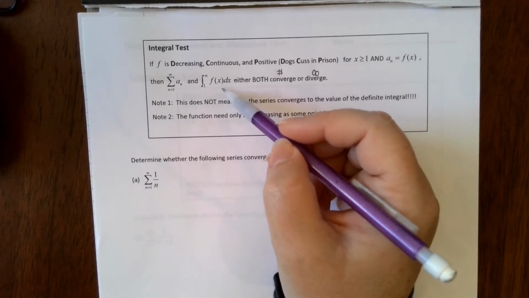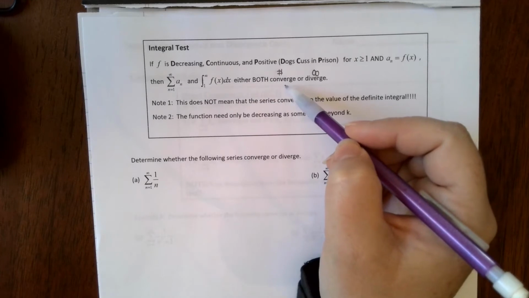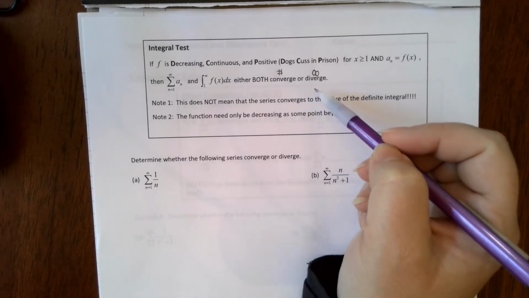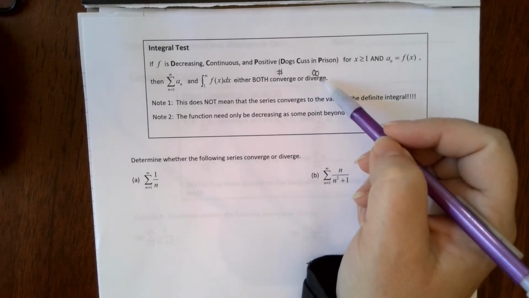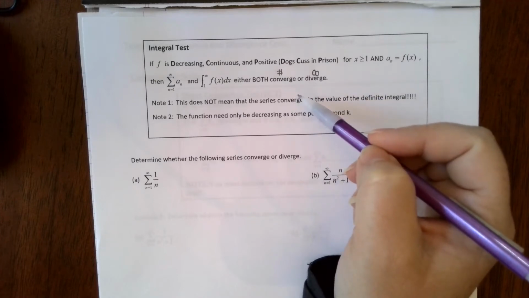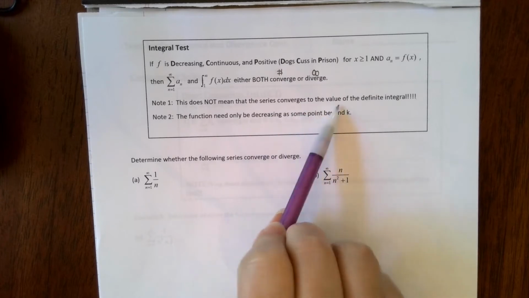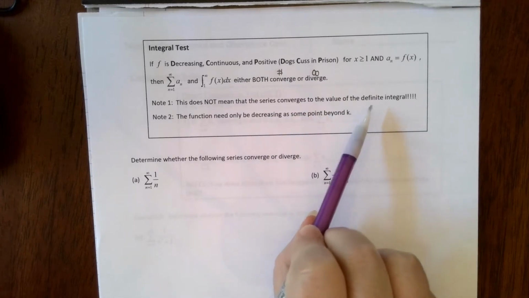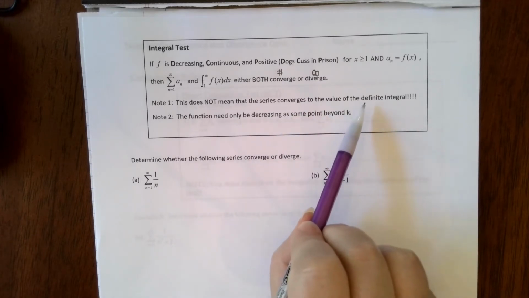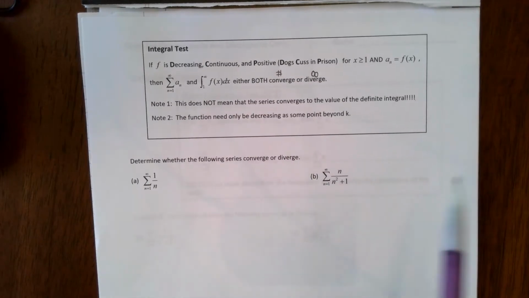But remember, we did say that if it equaled a number, then that was just our answer. If it equaled infinity, it diverged. So this is kind of pulling that back in. Looking at note 1, this does not mean that the series converges to the value of the definite integral. So if your answer is 1/2, that doesn't mean that you're converging to 1/2. It just means that it is converging. You would have to do a whole other series of events to find out what the actual sum was.